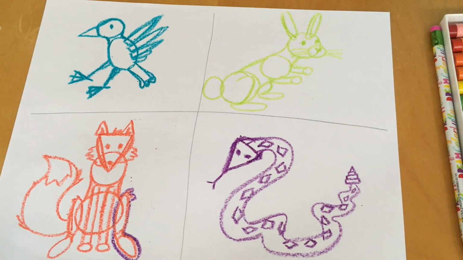I hope that you have enjoyed this exploration of what shape can do in your artwork, and I hope that this exploration has given you some new ideas for how you can use geometric and organic shapes in your artwork in the future. And as always, remember to keep creating and keep sharing.